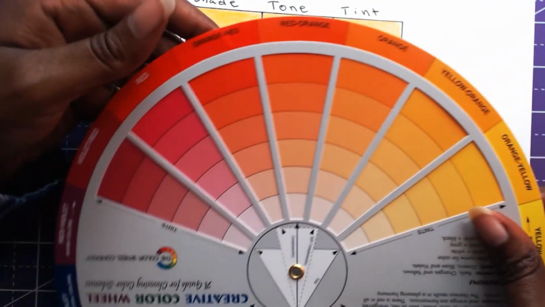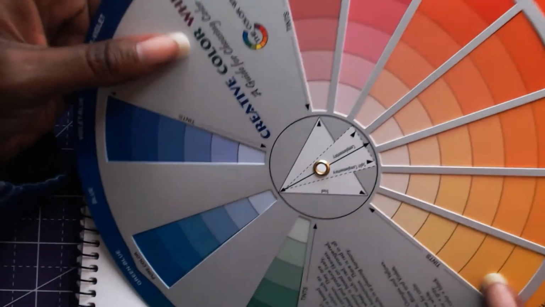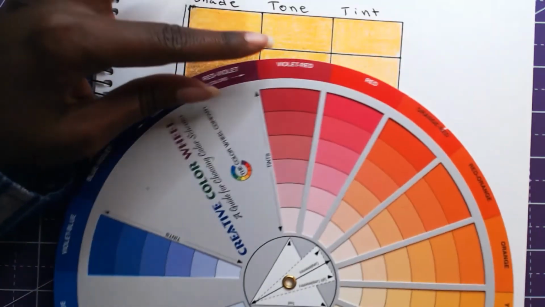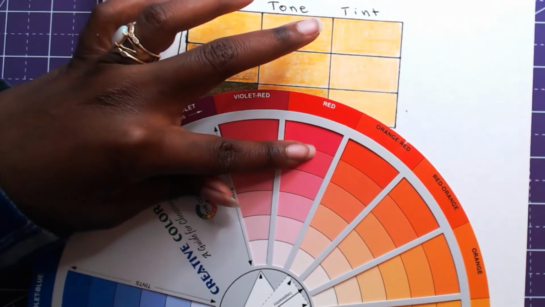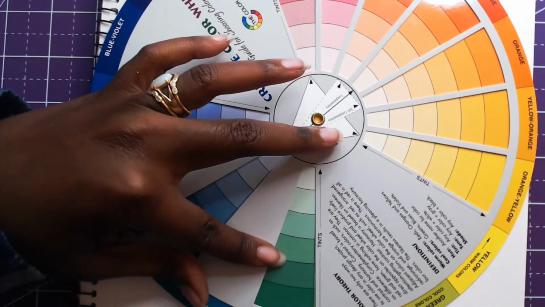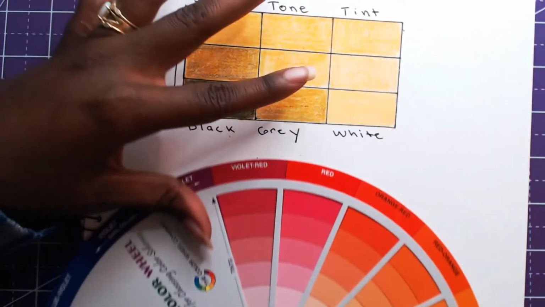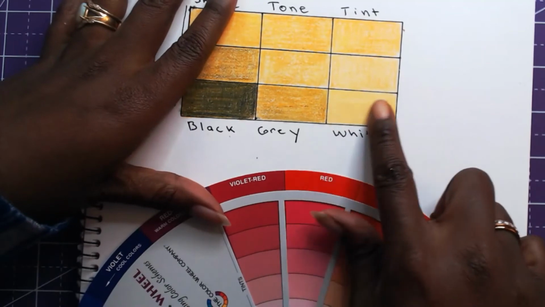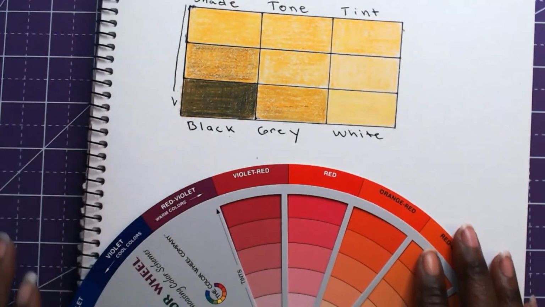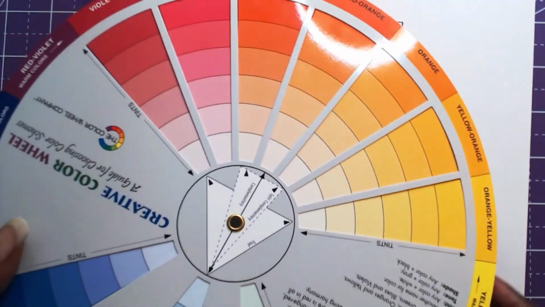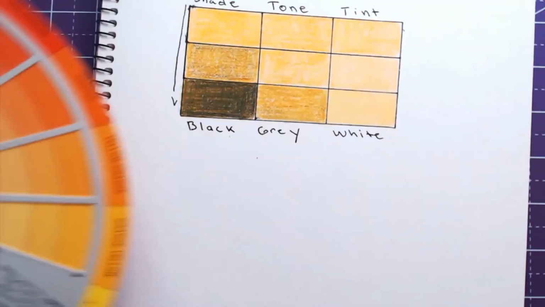So for instance, if I wanted to do red, the opposite of red would be green on my color wheel. Because here's red, and then on my color wheel, green is right across from it. So if I wanted to lay red down in a box, I could lay red down in a box and then put green on top of it. And I could change the color value of my color. That's just a little trick that I wanted you guys to also know.